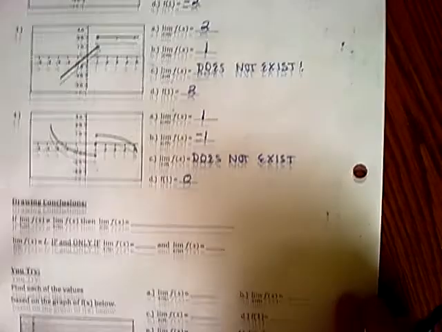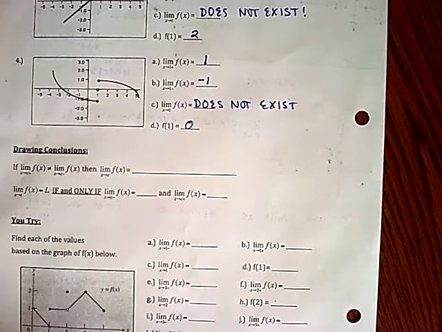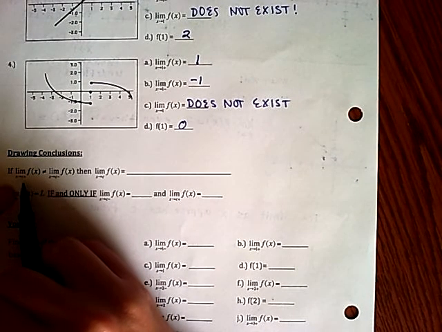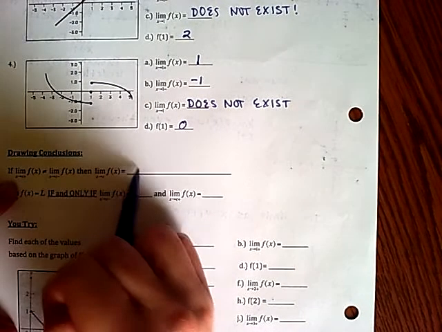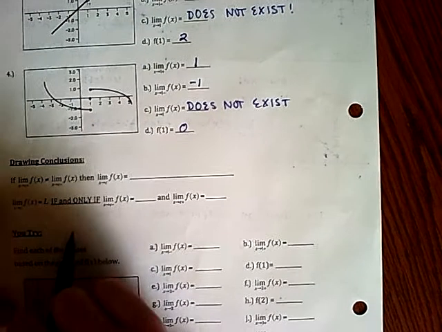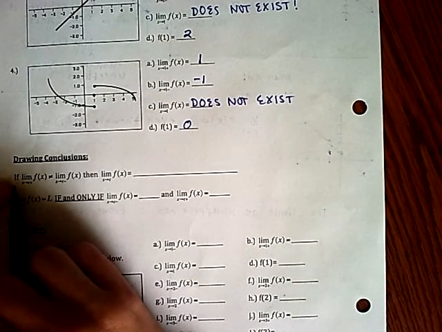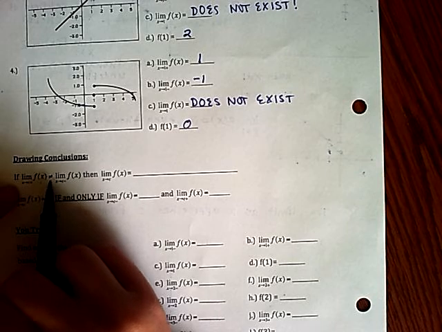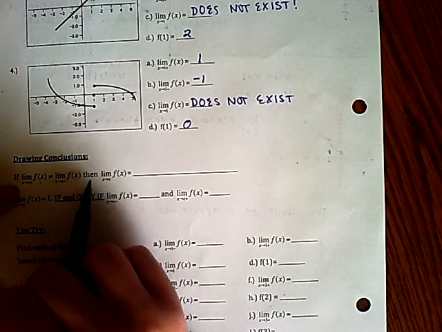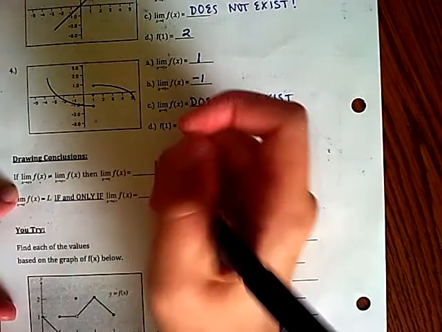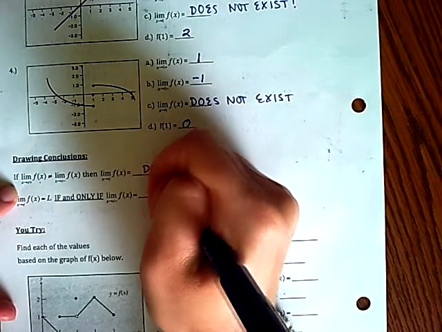So we're going to be wrapping up our notes by just quickly drawing some conclusions. The first conclusion, and you could also pause here and see, could you figure out what needs to go in these blank spots before I tell you. The first one says, if the limit as x approaches c from the right-hand side of f of x does not equal the limit as x approaches c from the left-hand side of f of x, then we would conclude that the limit as x goes to c of f of x does not exist.